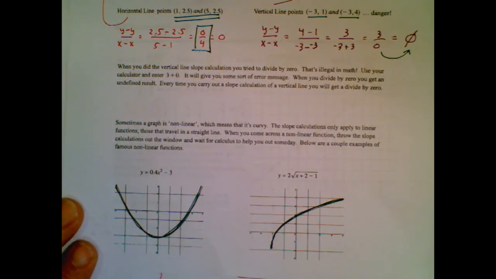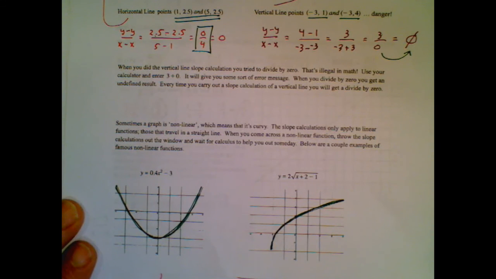All right, that's a lot of slope information between those two videos, but it's all relatively attainable and easy.